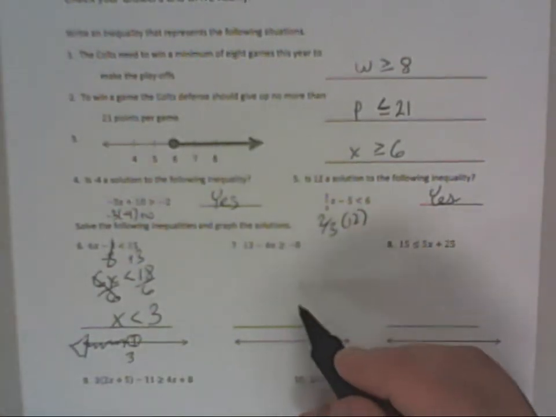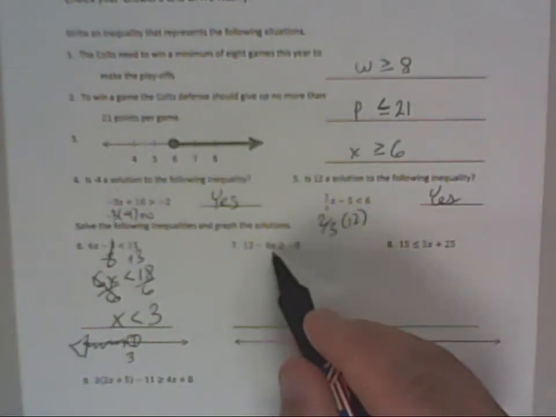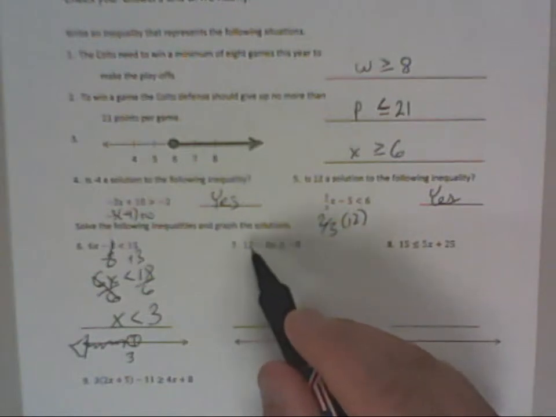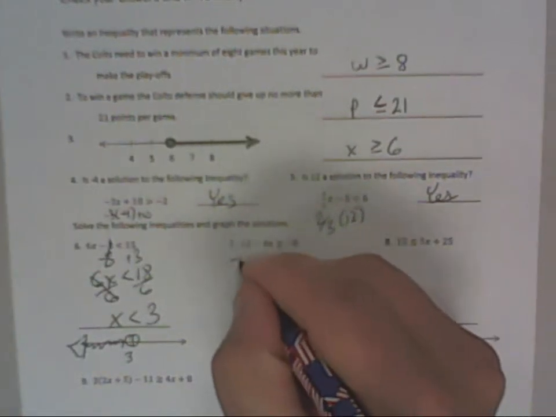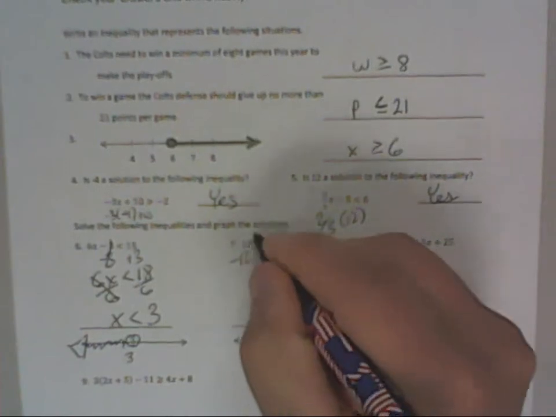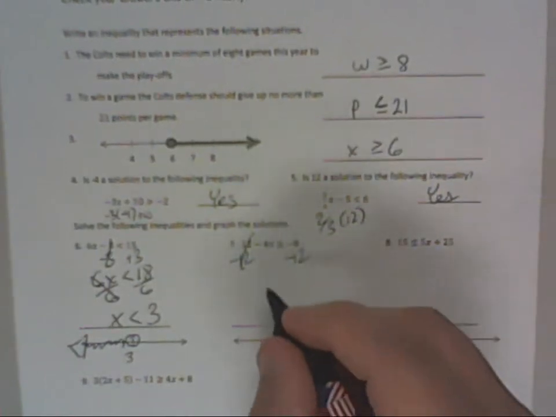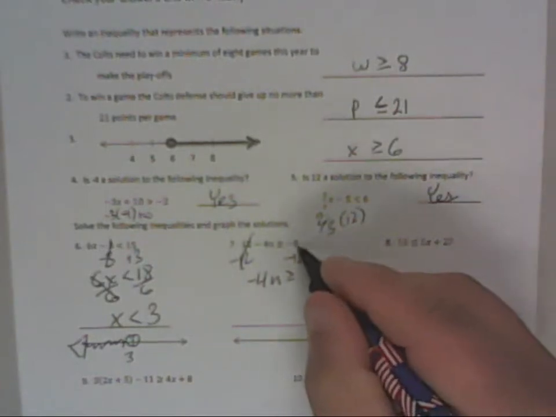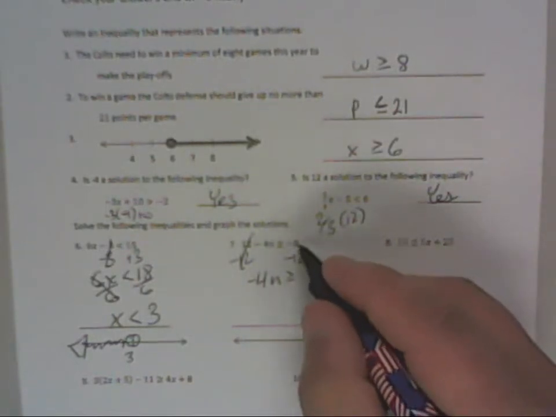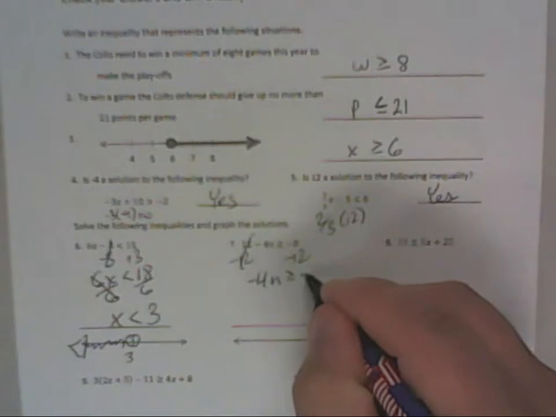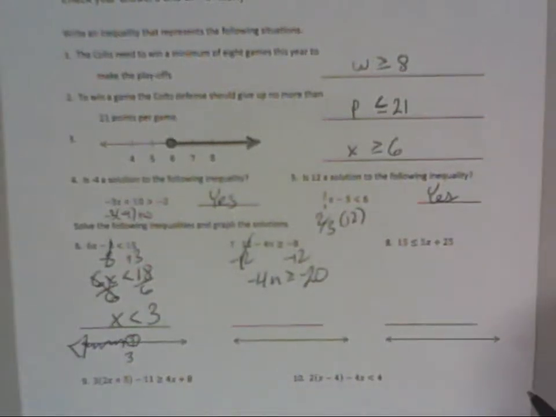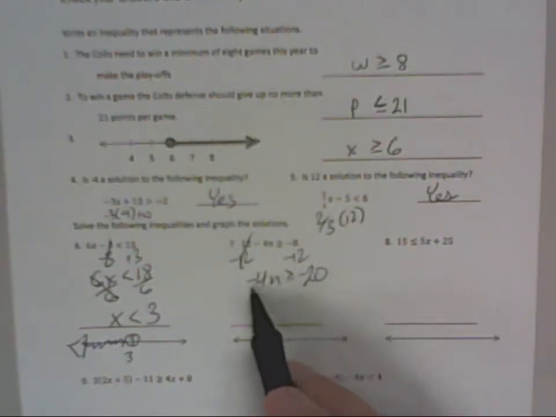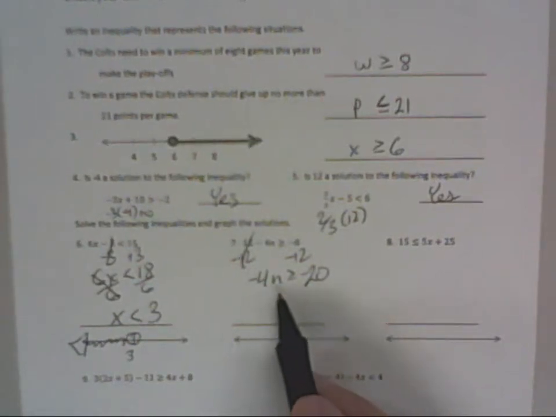Number 7. Again, we want to isolate the variable n this time, so we're going to get rid of the positive 12. That's a positive 12, so we're going to start by subtracting 12 from both sides. But the 4 is still a -4n, is greater than or equal to -8 minus 12. That's like a -8 plus a -12, which is -20. A lot of us forgot both of those negative signs, or at least one of those negative signs.